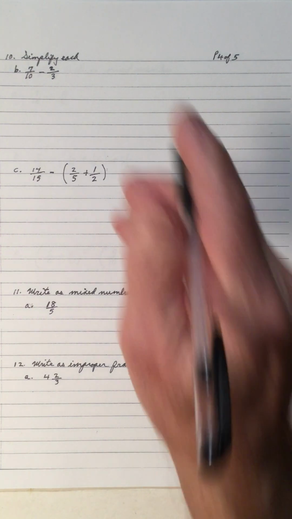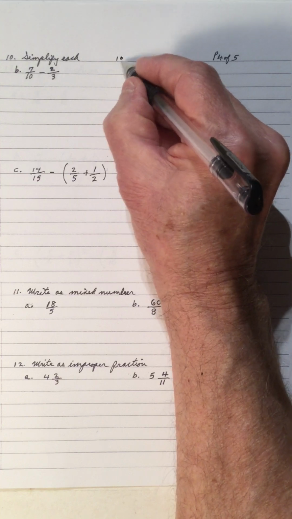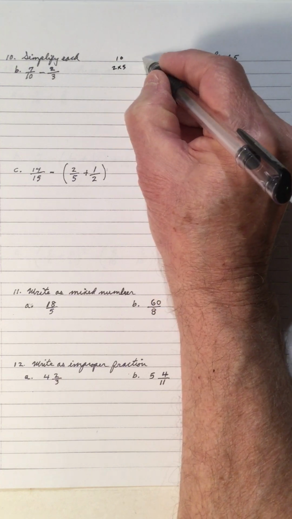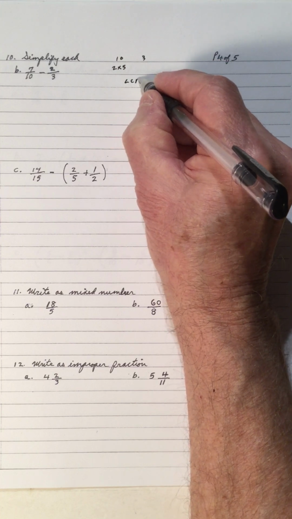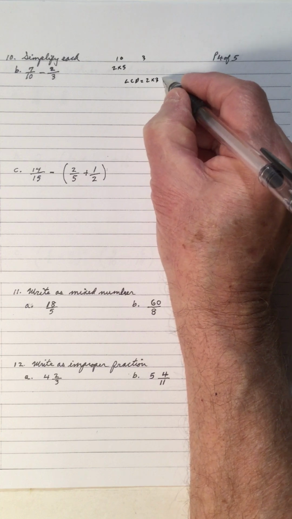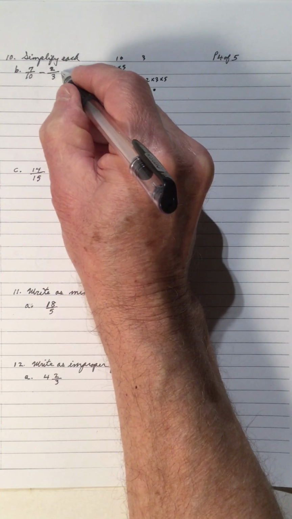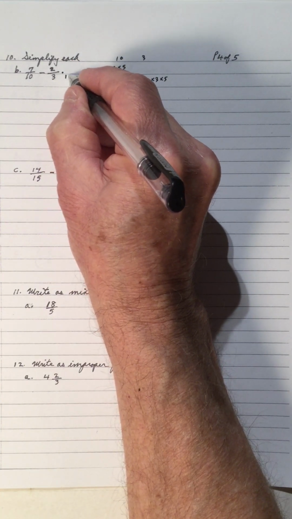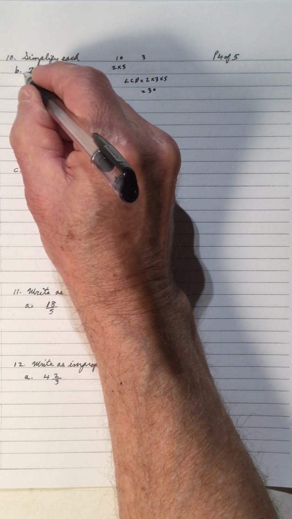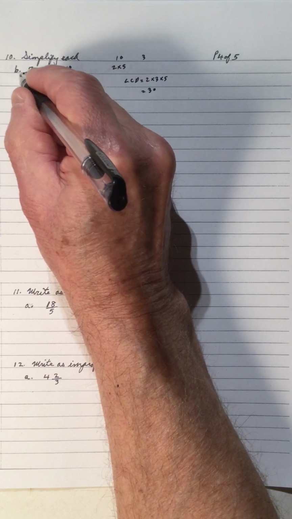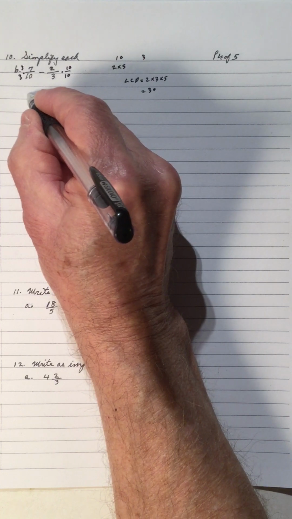Let's continue. Simplify each. Again, we're subtracting fractions, so we need a common denominator. So we have 10, which is 2 times 5, and we have a 3. So the LCD is 2 times 3 times 5. So 6 times 5, so the LCD is 30. So that means we multiply the 3 by 10 to get 30, so we multiply the numerator by 10. And to get 30 here, we multiply by 3 on top and bottom, 3 over 3. So that makes it 30.